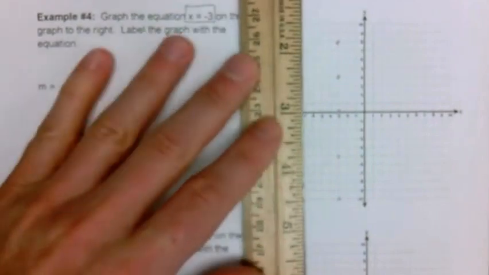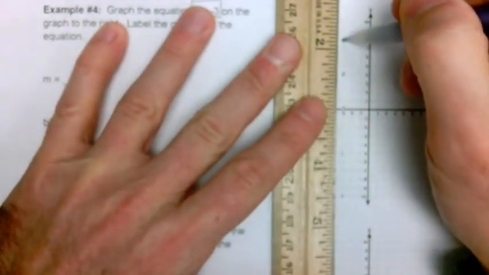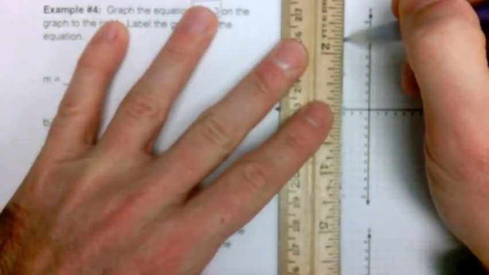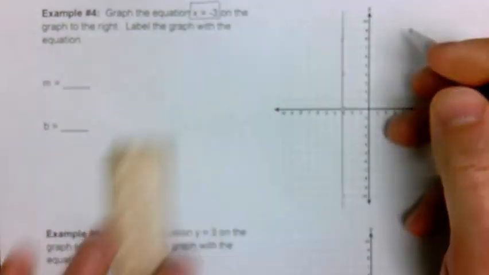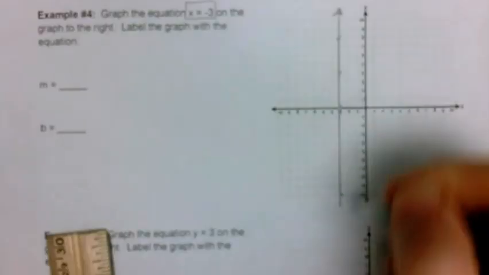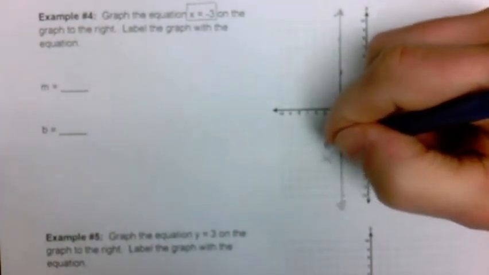Every x equals -3. So if we connect these points now with our ruler, that's going to give me this vertical line right here. Put arrows on each end. And the equation of that line, x equals -3. That's the equation of that line.